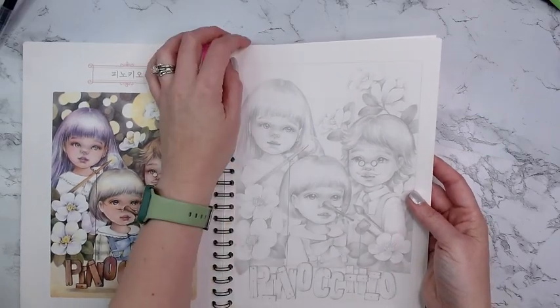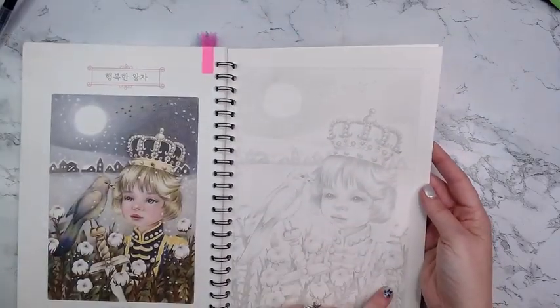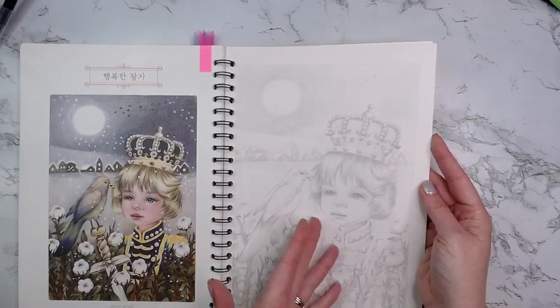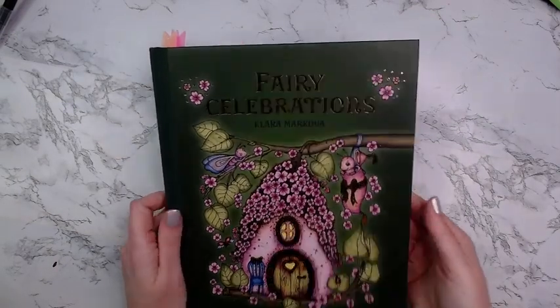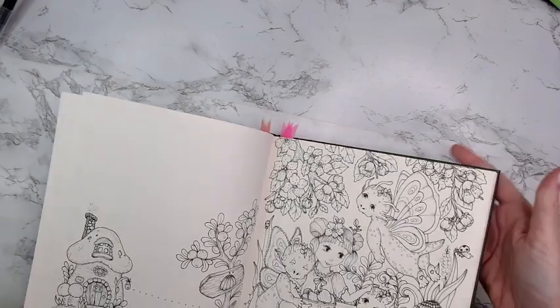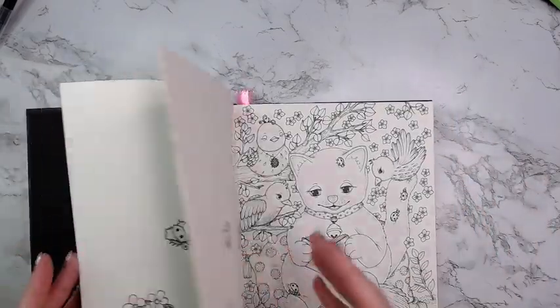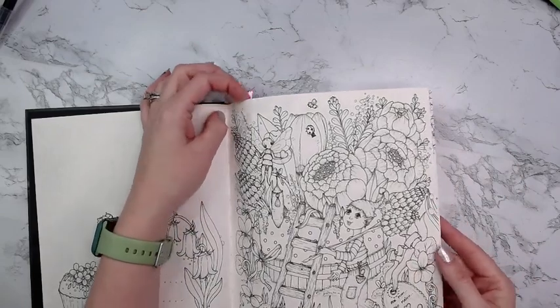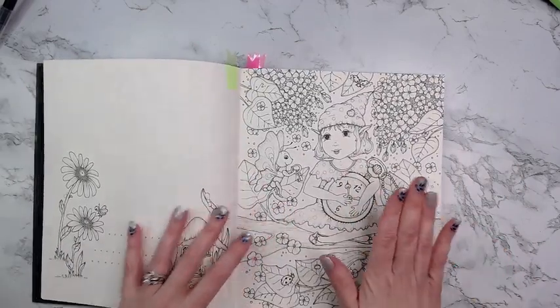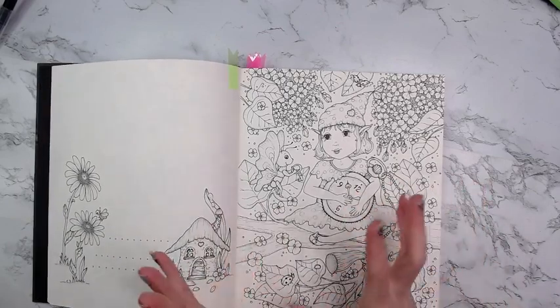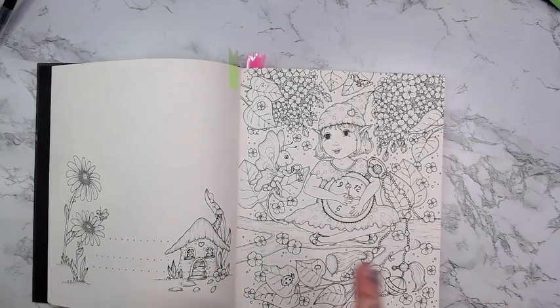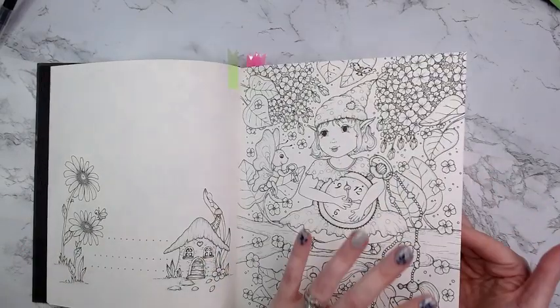Pinocchio is also in here. And then The Little Prince, which is fairy tales, prince. You can make him whoever you want him to be. Then we have Fairy Celebrations. Okay. We're going to think outside the box a little bit. This one, there is a fairy tale about a magic clock. So if you find a watch, a clock, or anything like that, and you want to color that kind of thing, there is a fairy tale about a magic clock.